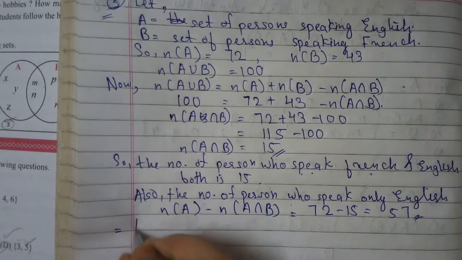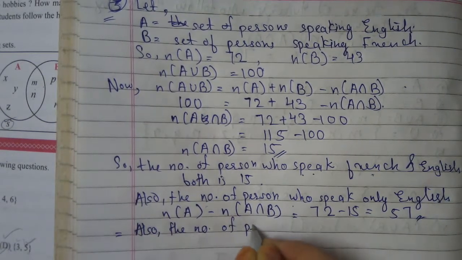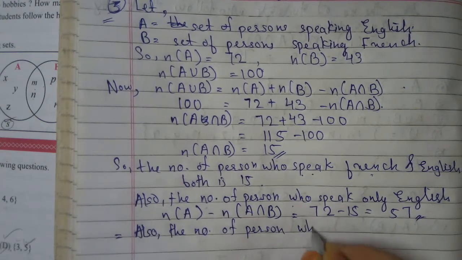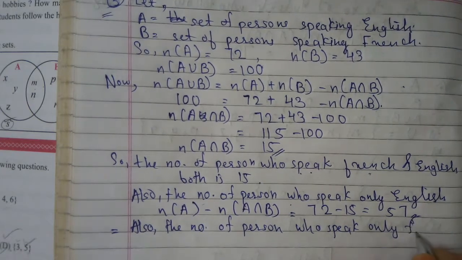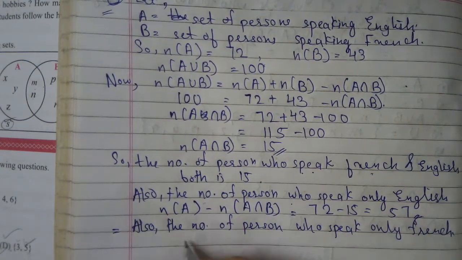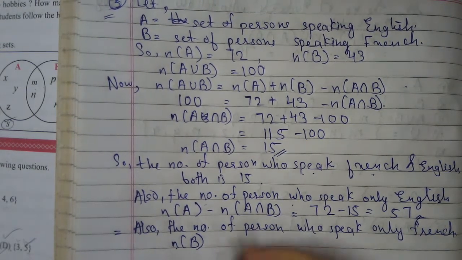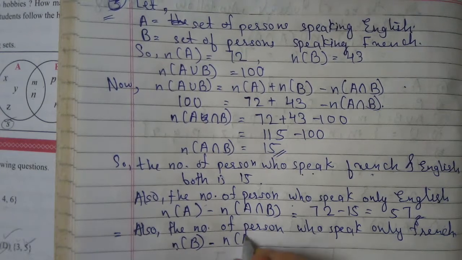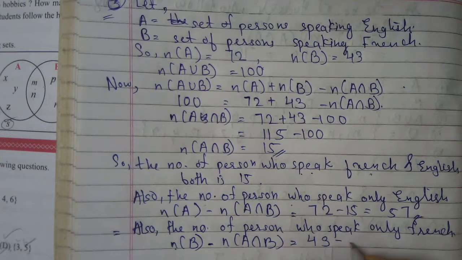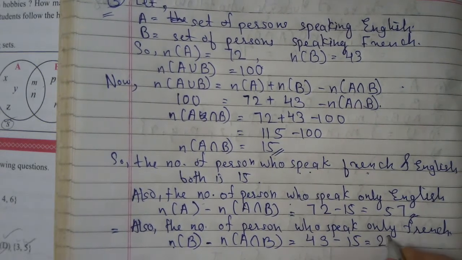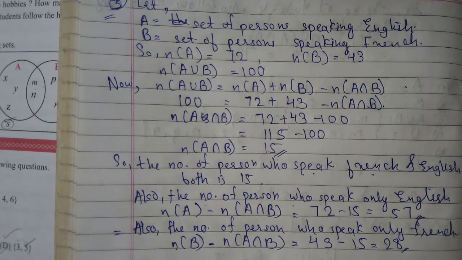Next we will also calculate the number of persons who speak only French. So how will we calculate? We will take the number of elements in set B minus the number of elements in our common set, that is the intersection set. So the value of B is 43 minus 15, which equals 28. So student, we have calculated all the values which are asked in the question.